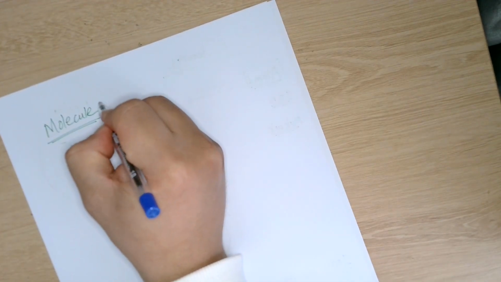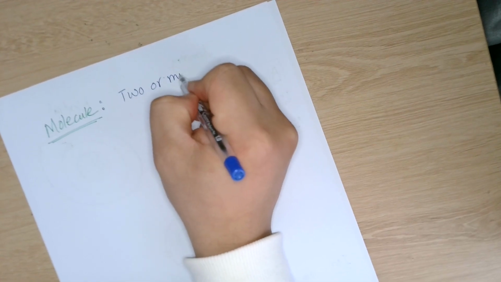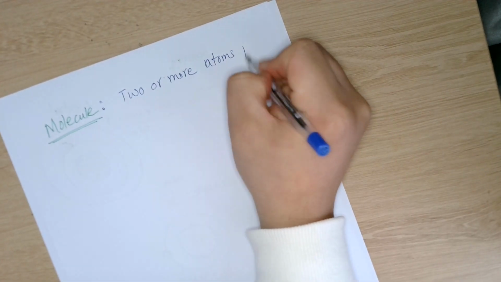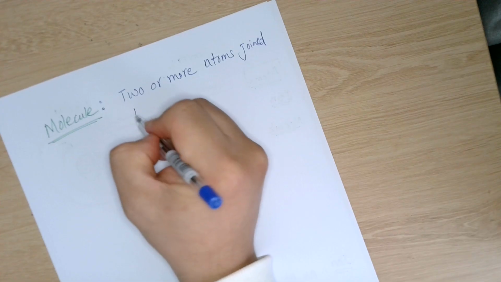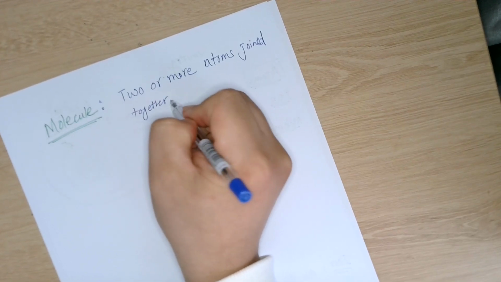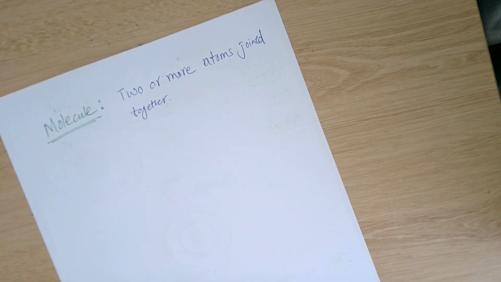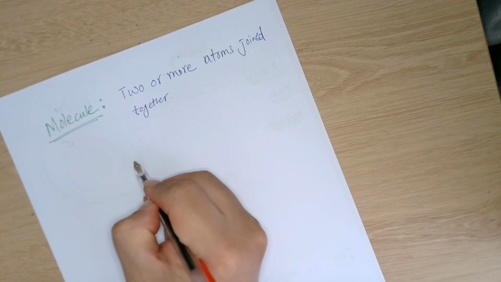It's two or more atoms joined together. When two or more atoms are joined together, what does it form? It forms a molecule. One of the examples of that, let me draw for you.